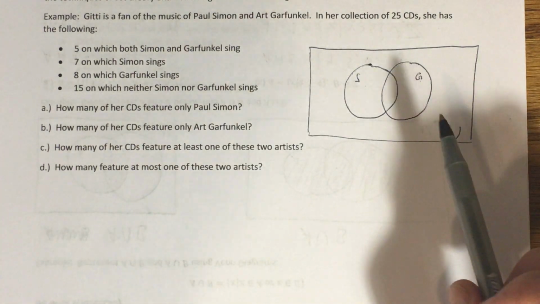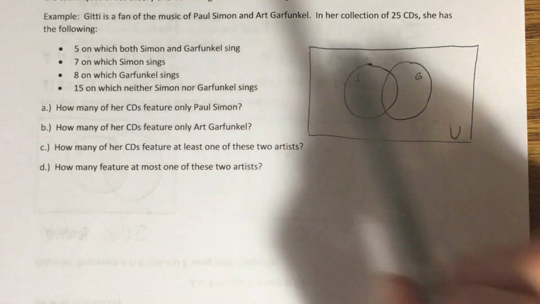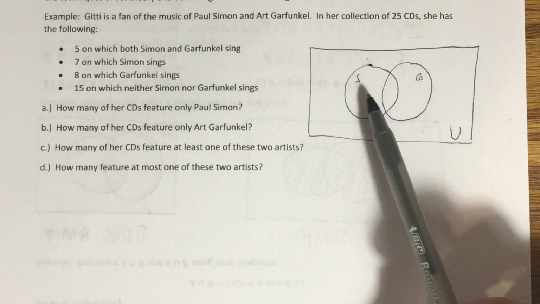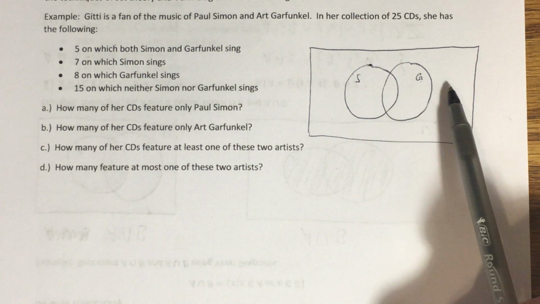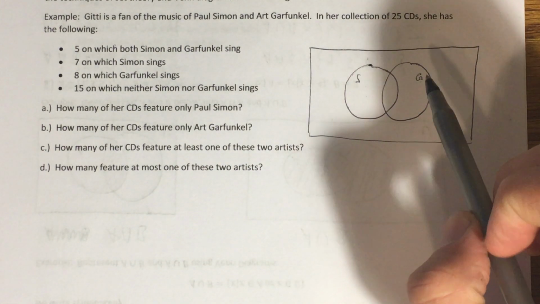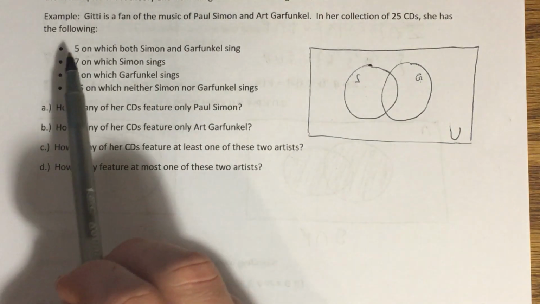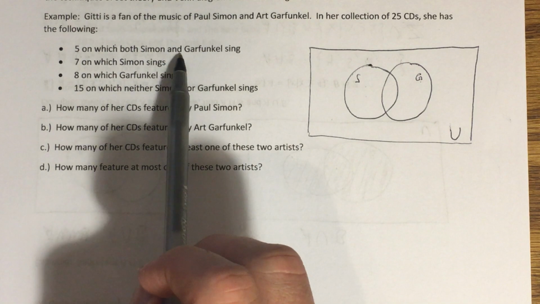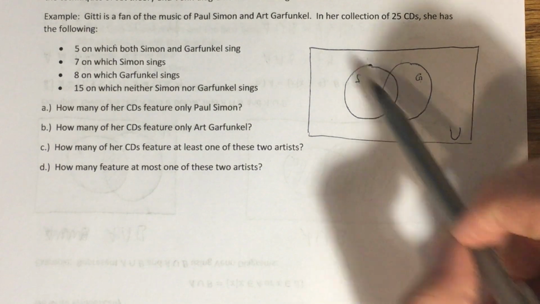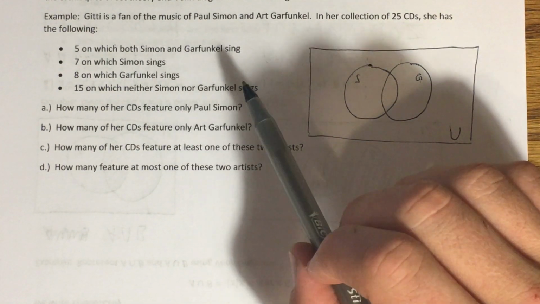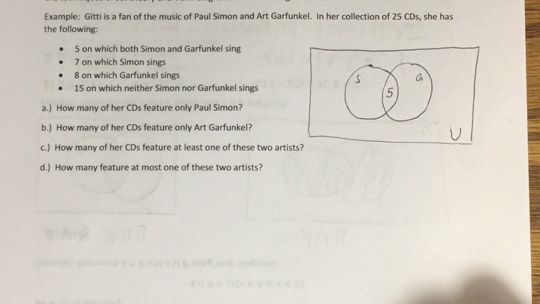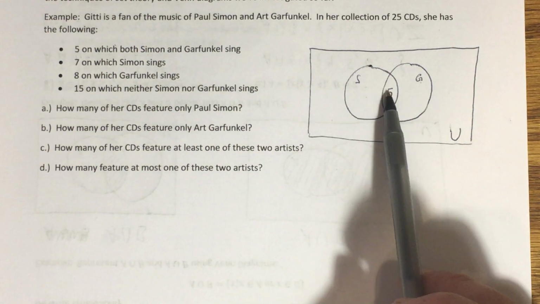So how can we use the information that's given to us here to determine how many CDs belong in each of these 4 regions? And notice that there's 4: 1, 2, 3, 4. If I can insert numbers into those, I can answer the questions that were given. So notice it says there are 5 CDs on which both Simon and Garfunkel sing. Can we determine which of these 4 regions corresponds to that? Well, it's the overlapping region. This is where those 5 CDs live. That's fairly easy to see, since that's where both singers are present on the album.